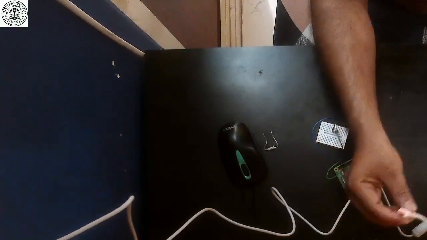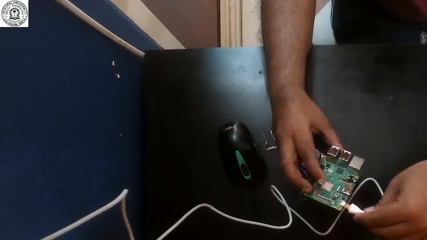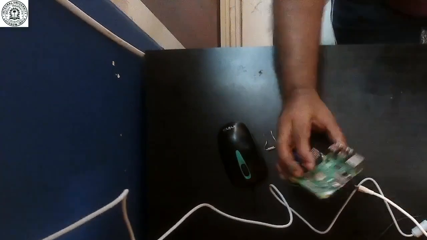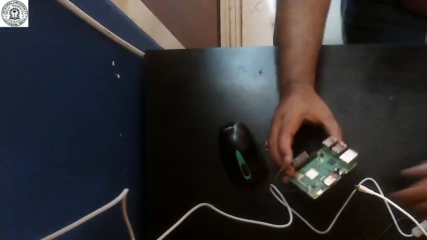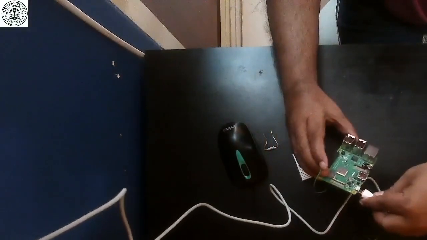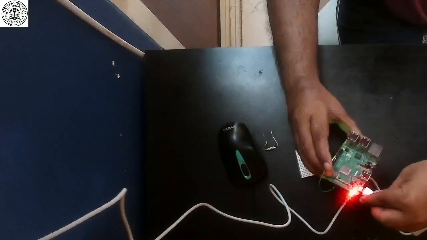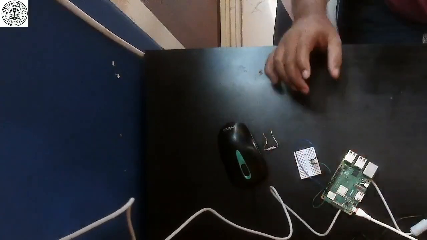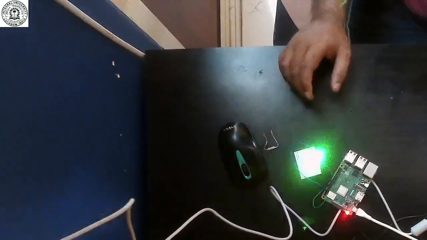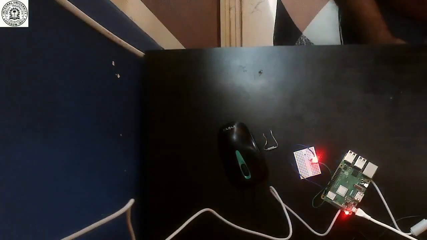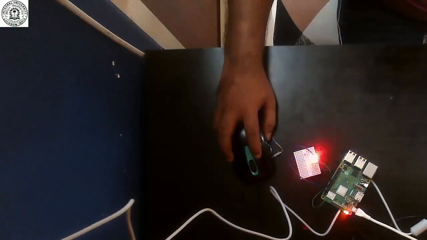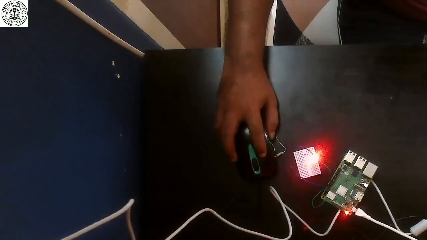I will insert it and give the power. Now the connection is done. Now we will switch to the program.